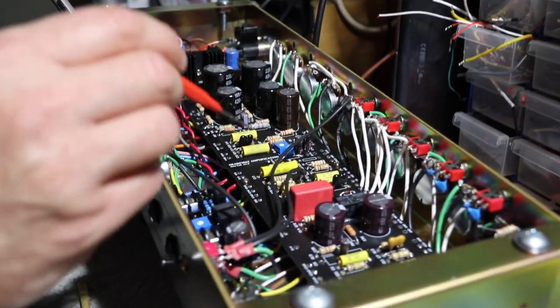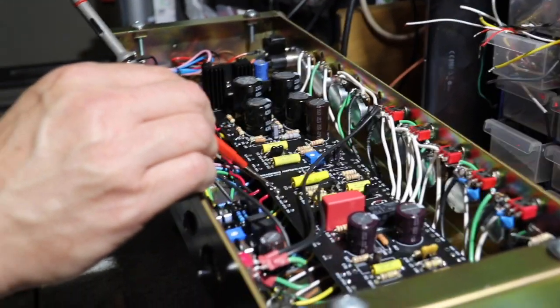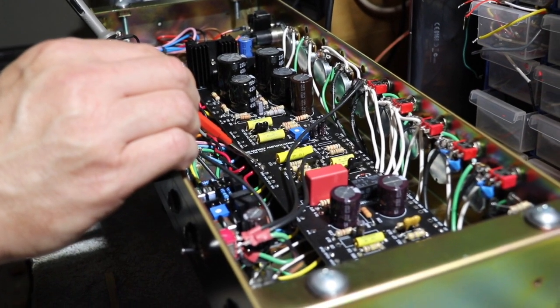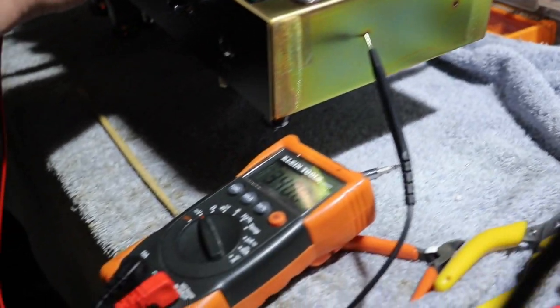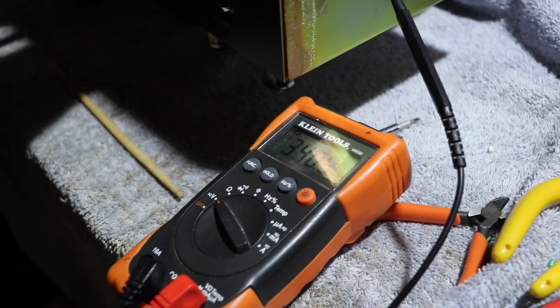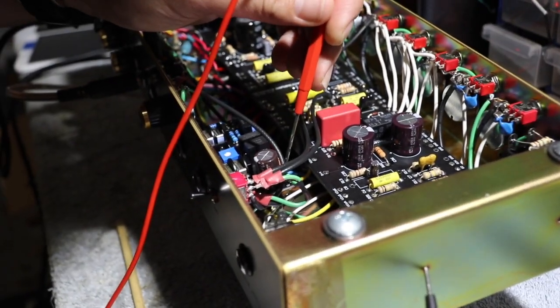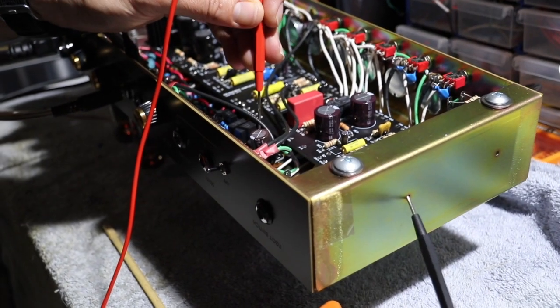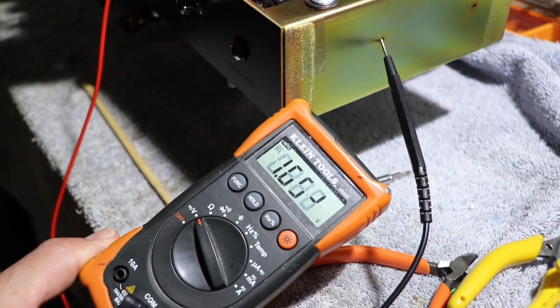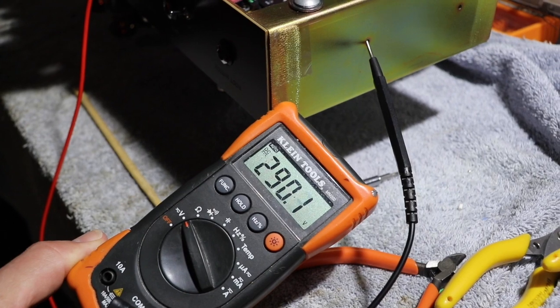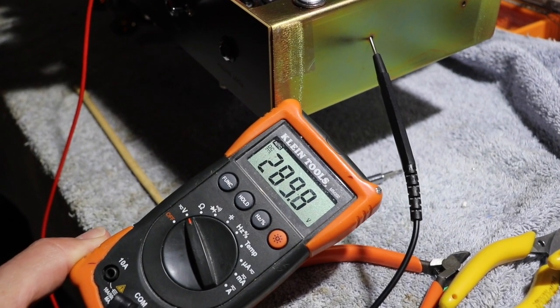This phase inverter supply is 340 volts, which means that coming into the loop here, I've got 340 volts on this side of the drop-in resistor, and on this other side, which I said we want to get to about 300, you can see I've got 290, give or take. So that's okay, right?